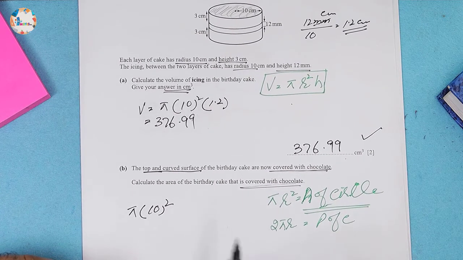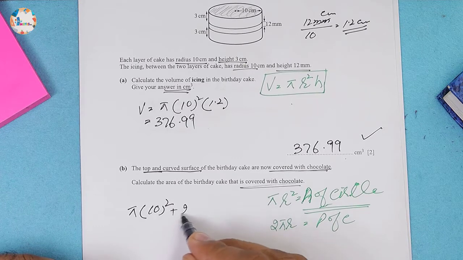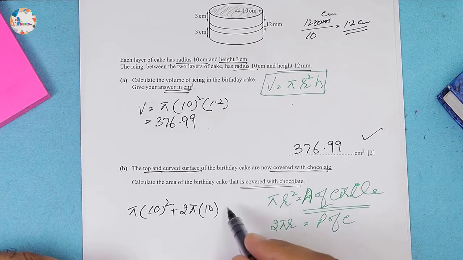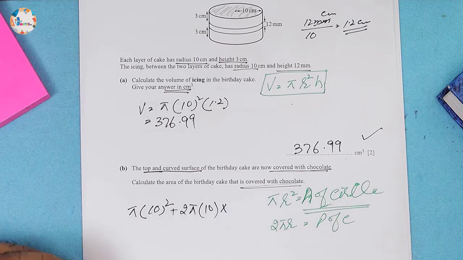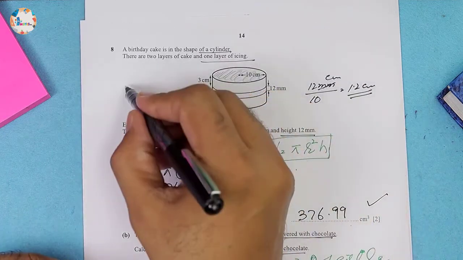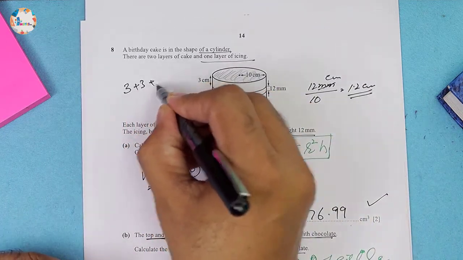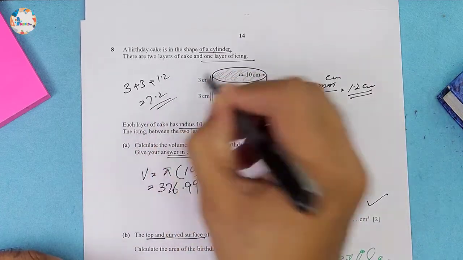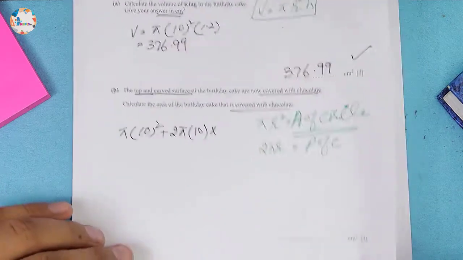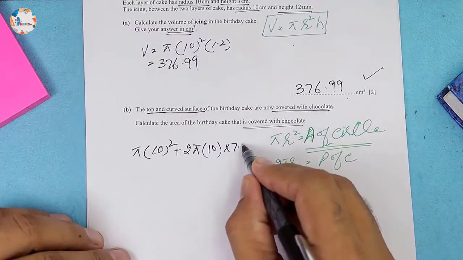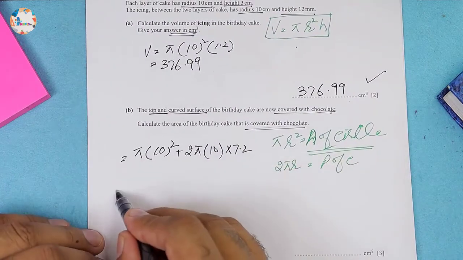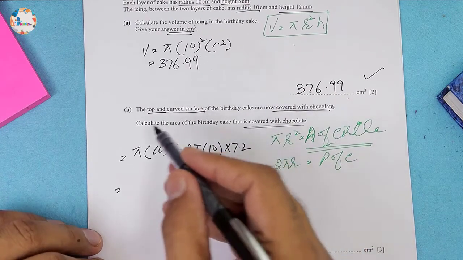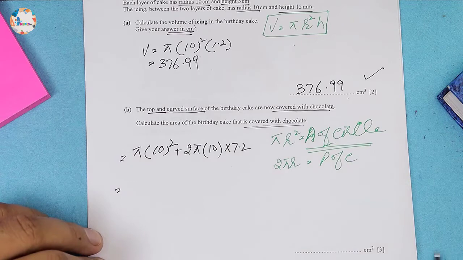So 2 pi into r is 10, multiplied by the height, which is 3 plus 3 plus 1.2, equal to 7.2. This will be the chocolate area to be covered.